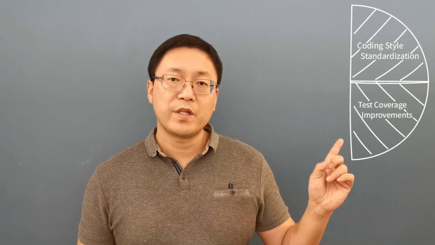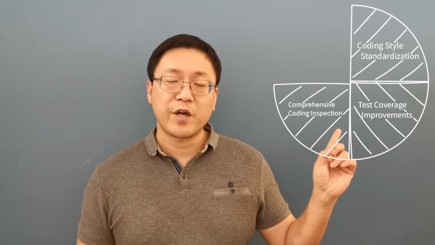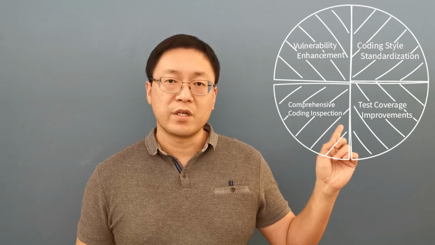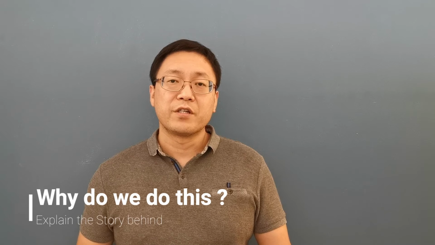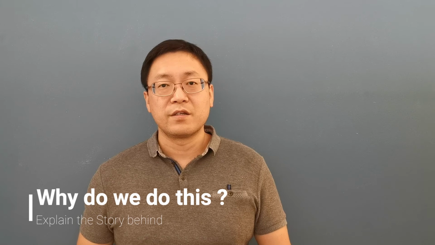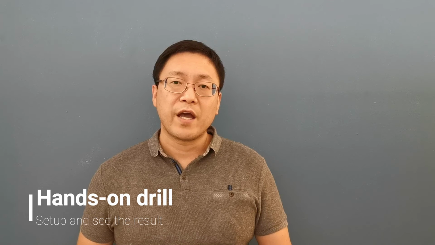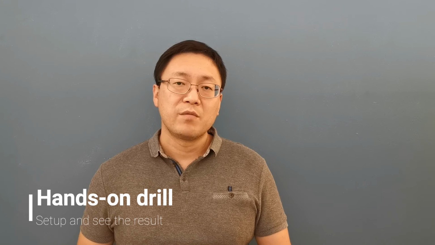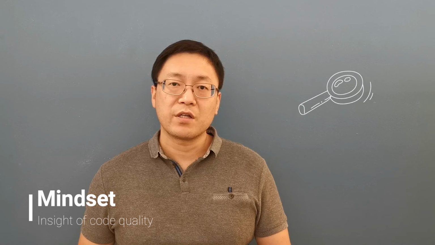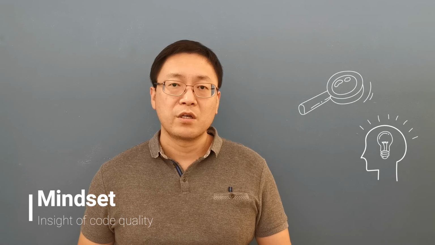There are 4 sections in this course: coding style standardization, test coverage improvement, comprehensive coding inspection, and vulnerability enhancement. For each section, we'll start with the question, why do we want to do this in the first place? Then, we'll go through some hands-on implementation of how each aspect can be achieved by using tools and plugins. And finally, we'll review what we've learned and share some of the insights and mindsets around code quality as a practice.